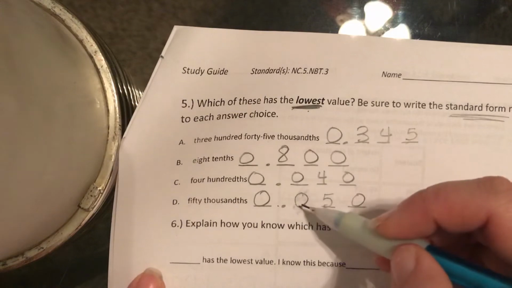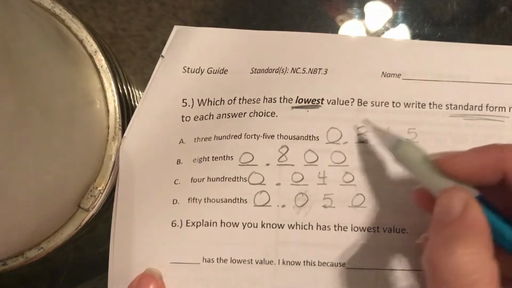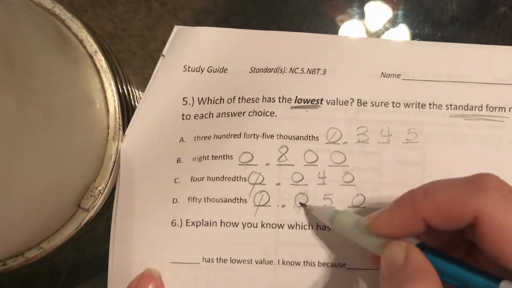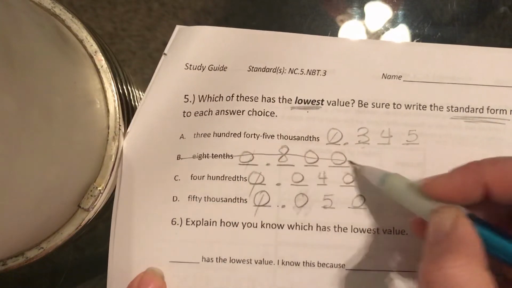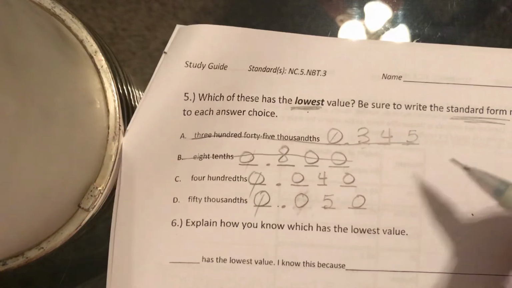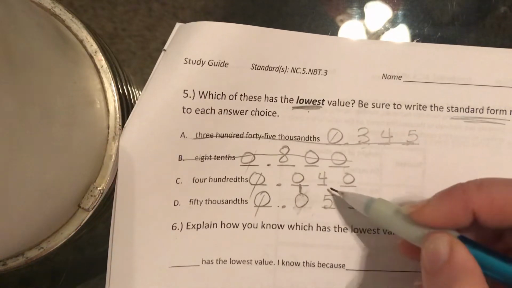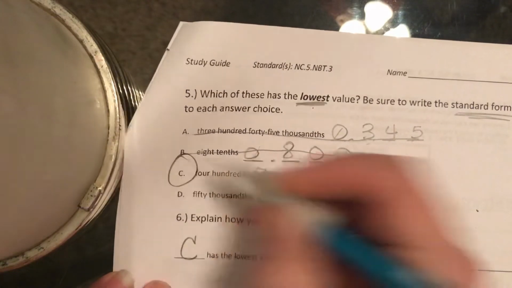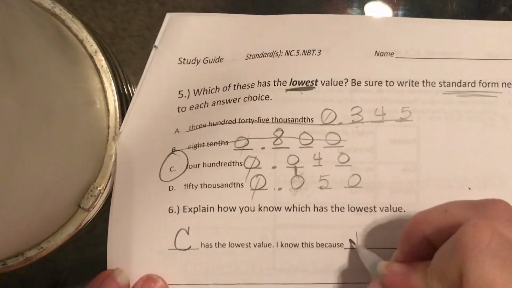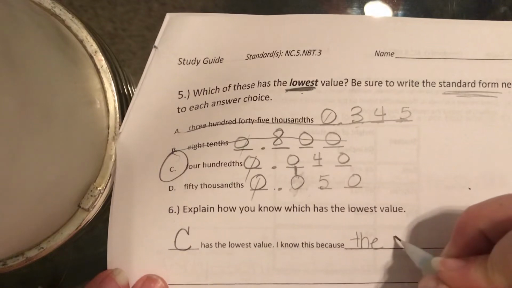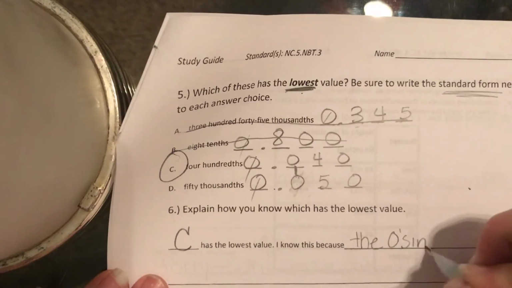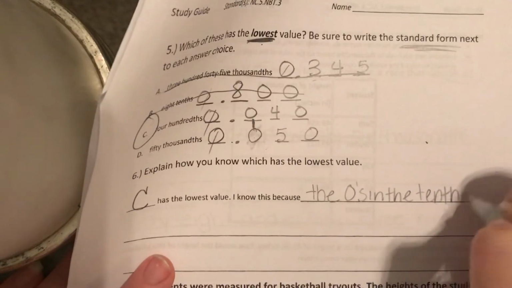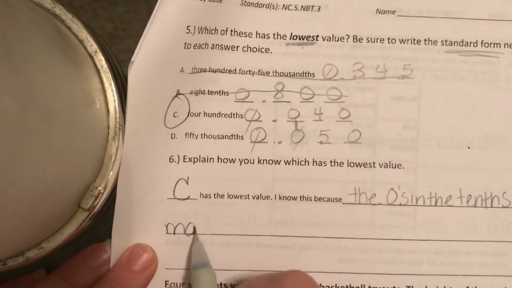So, I'm going to look at the tenths. I'm looking for the lowest. The zeros are all the same. I have a 3, 8, 0, or 0. Well, these two are the lowest, so it can't be this answer, and it can't be this answer. So, a tie. Now, let's come over here. The 4 is lower than the 5, because the 0 in the tenths makes them small.